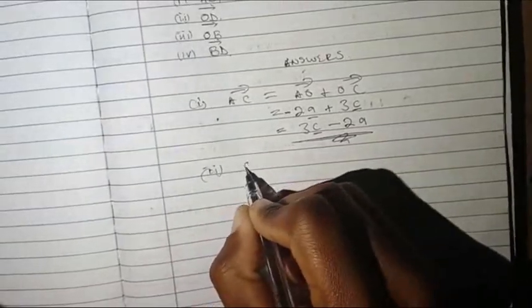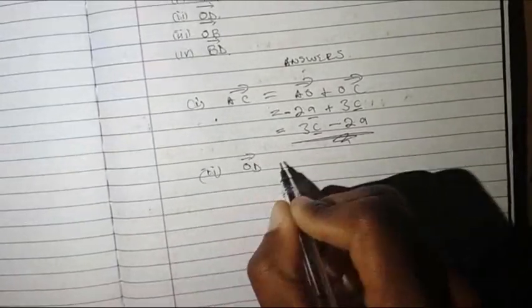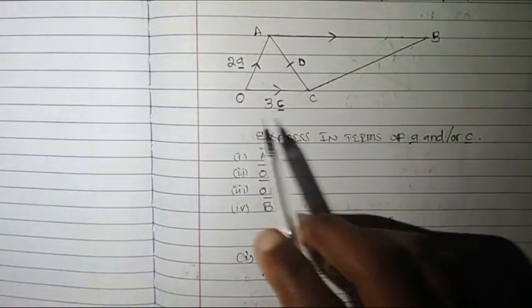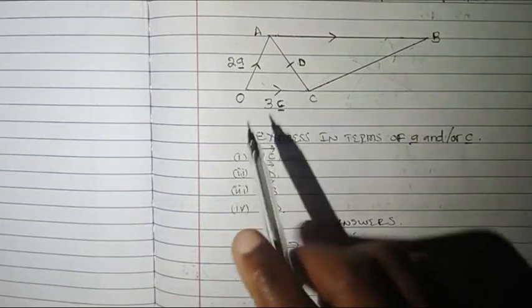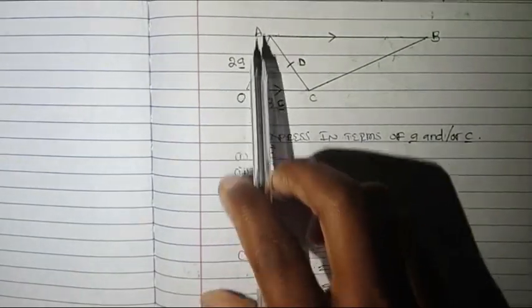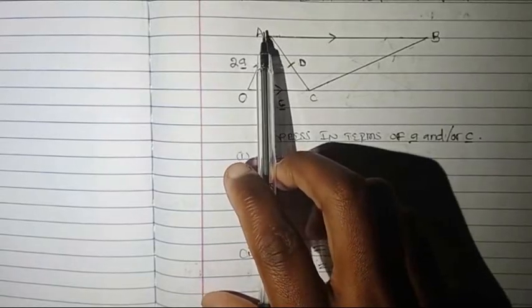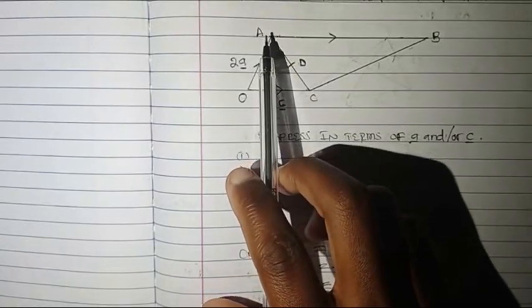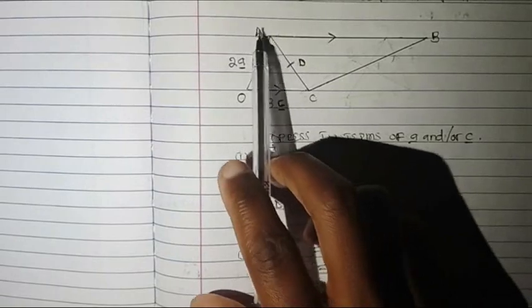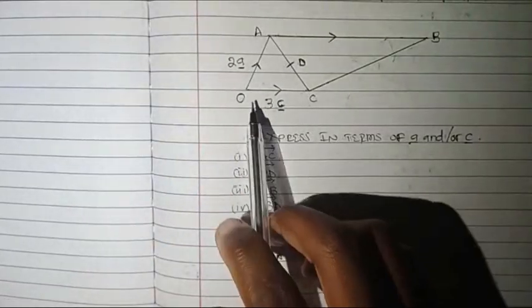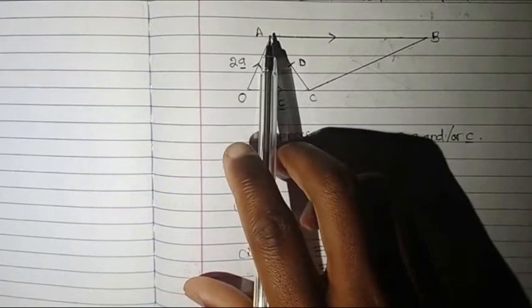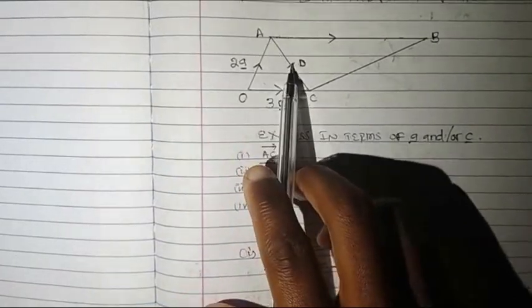Okay. What of OD? What is vector OD? To find OD, this is what we need to do. We're going to move from O to A, then we're going to move to half of what? AC. We know that half of AC is AD, not so? So we are going to move from OA then to AD.